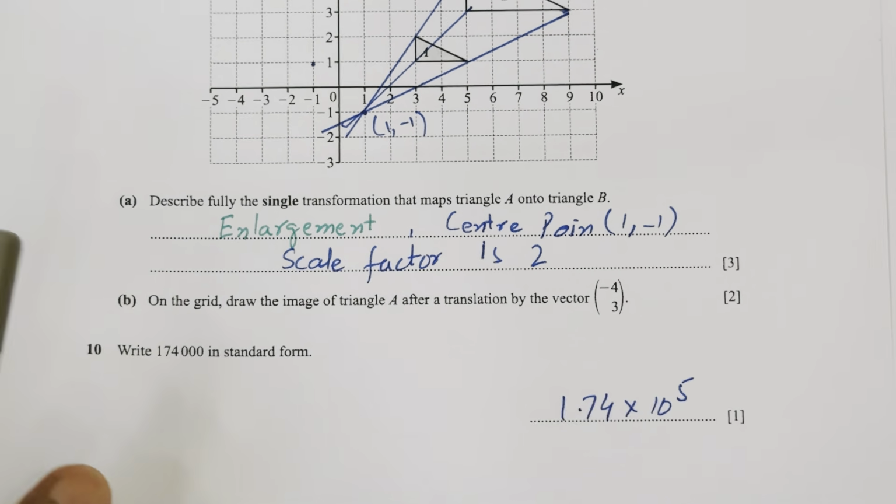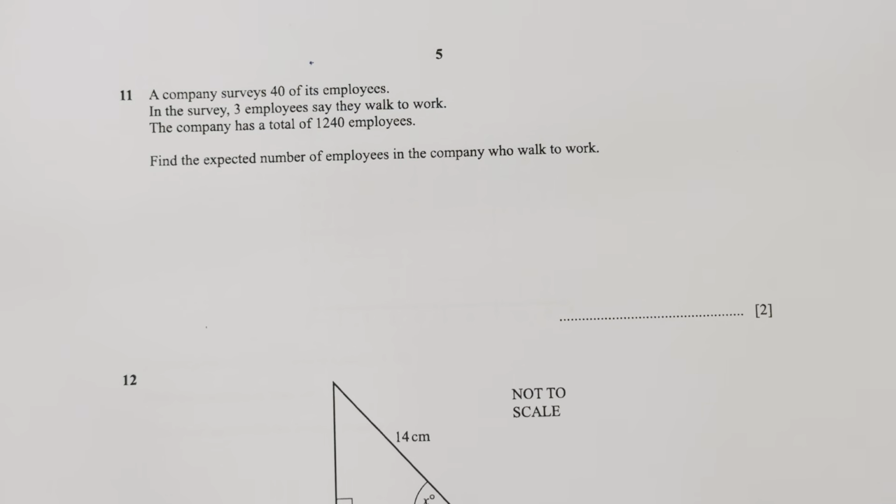Now move to question number 11. Question number 11 is that a company surveys 40 of its employees. In the survey, 3 employees say that they walk to work. The company has a total of 1240 employees. Find the expected number of employees of the company who walk to work.